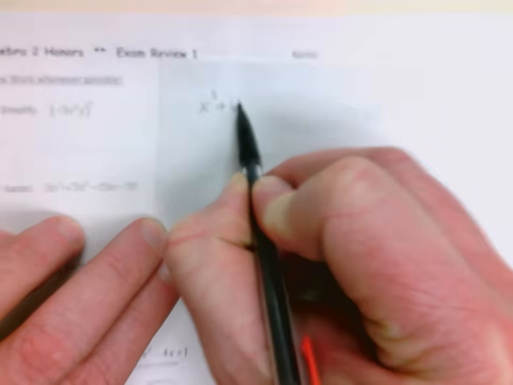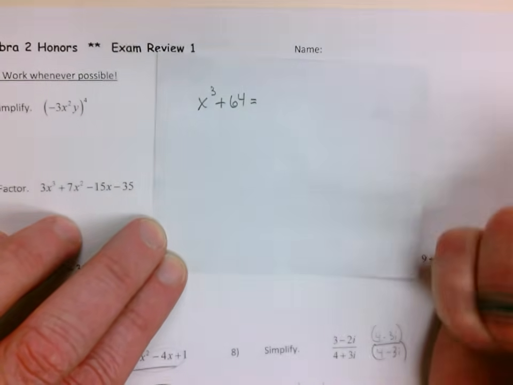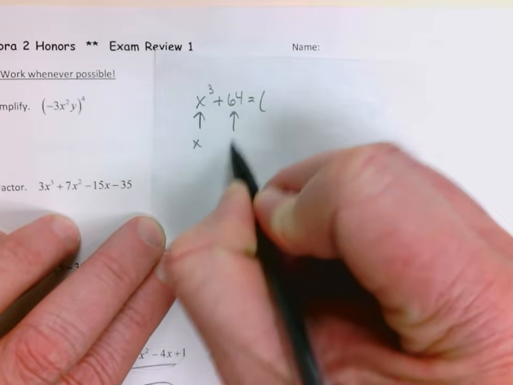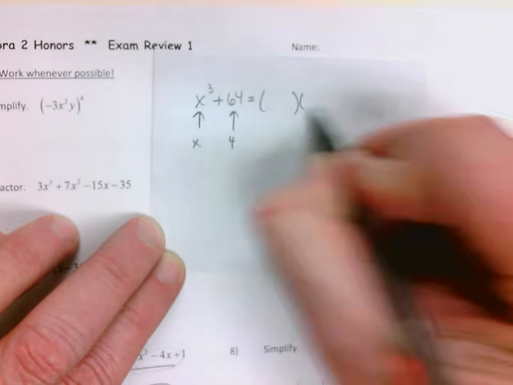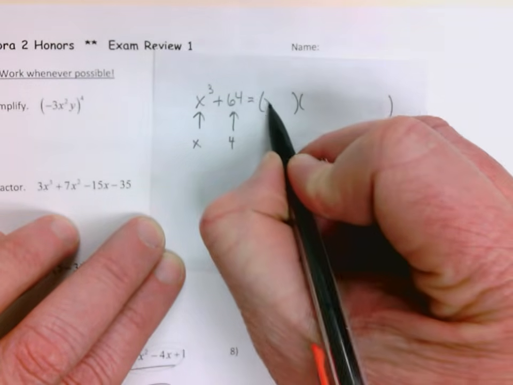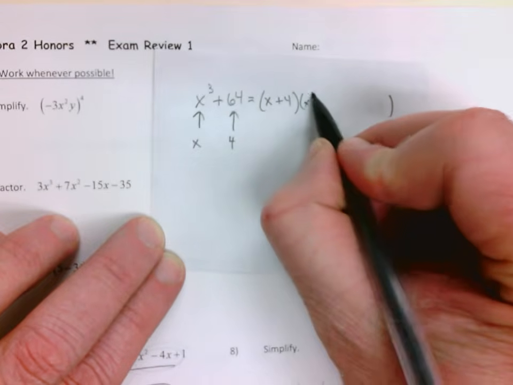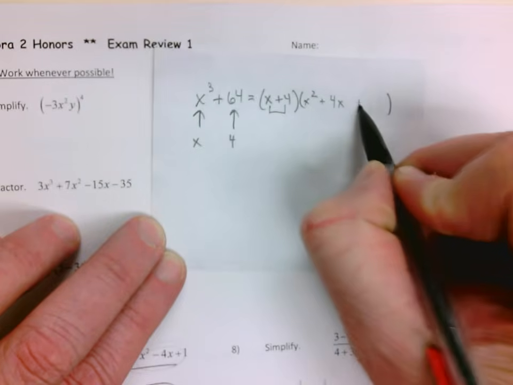x cubed plus 64. If you are factoring this, we found the perfect cube of each of those, or the cube root of that's x, cube root of that's 4. And then we had a pattern where we wrote x plus 4, and then x squared, 4x, and 16.